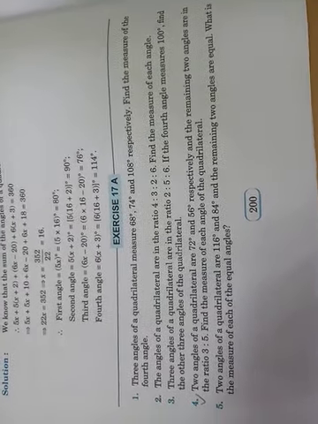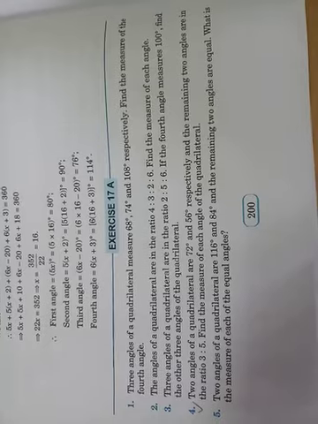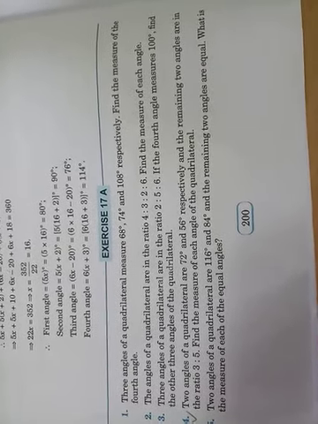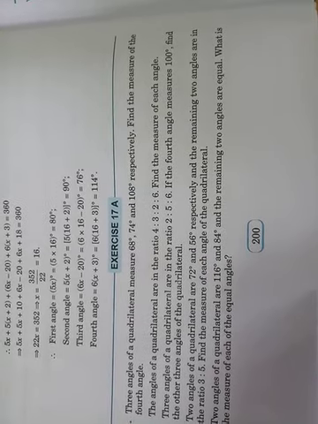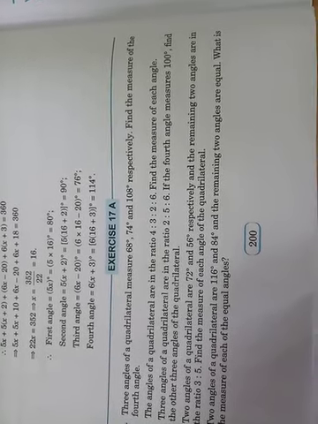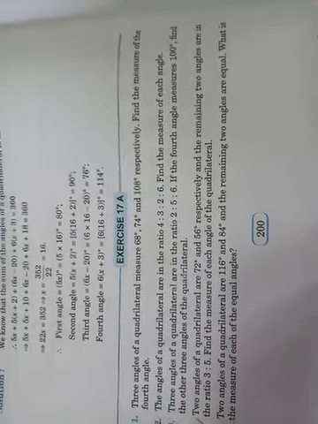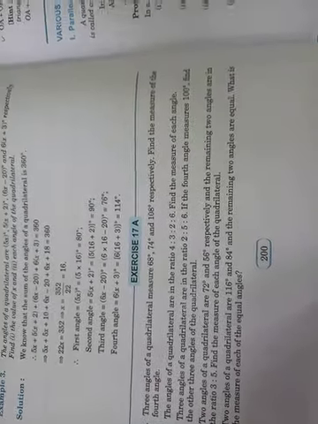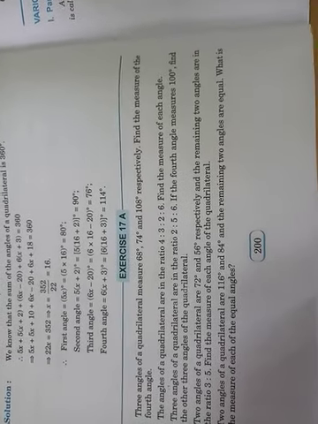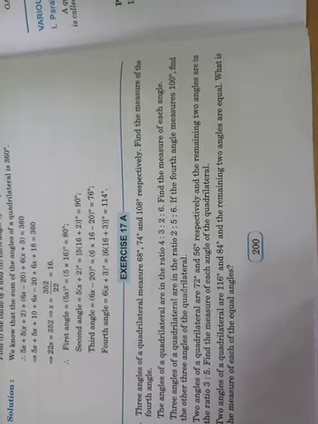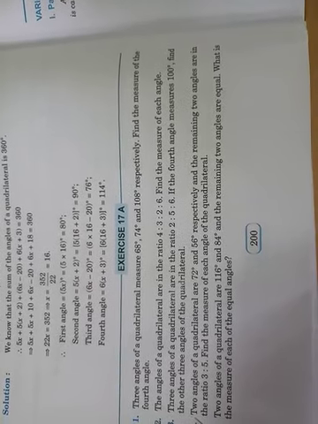Now I discuss question number 5 with you. Two angles of a quadrilateral are 116 and 84 degrees. Find the remaining two angles. The remaining two angles are equal. What is the measure of each equal angle? Let each equal angle measure x. So 116 plus 84 plus x plus x is equal to 360 degrees, and you will be able to get the value of x.